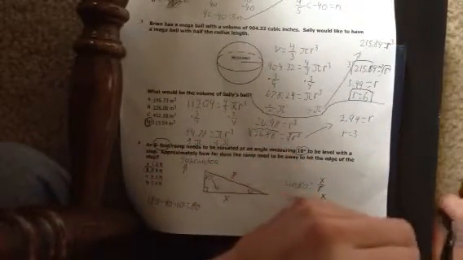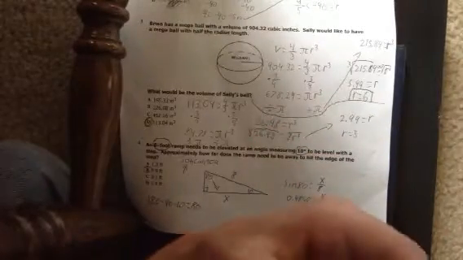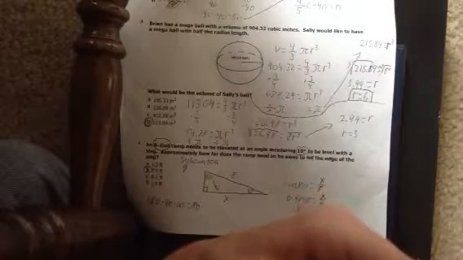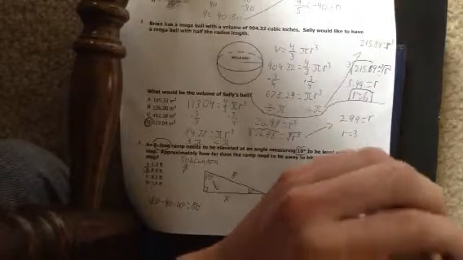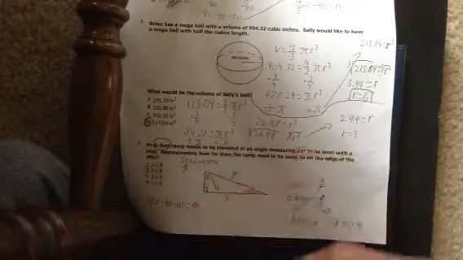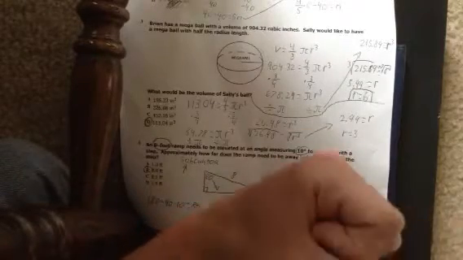Alright, so next, Brian has a mega ball with a volume of 904.32 cubic inches. Sally would like to have a mega ball with half of the radius length. What would be the volume of Sally's ball? So, to do this problem, we need to know how to get the volume of a sphere.